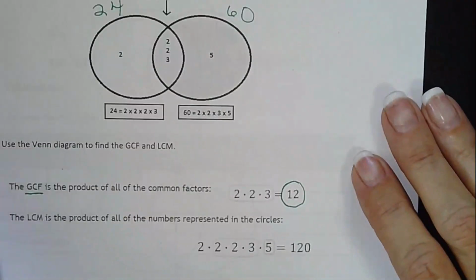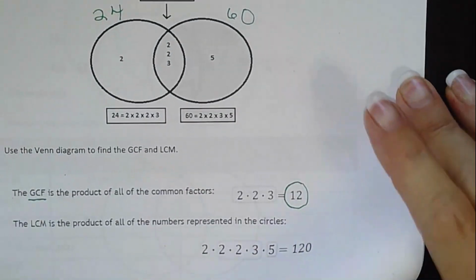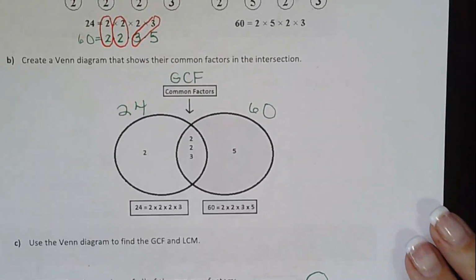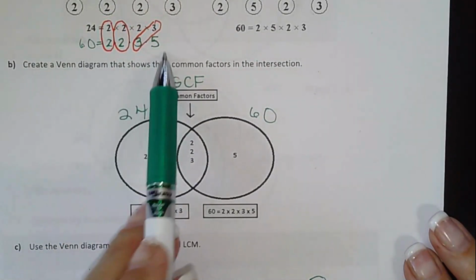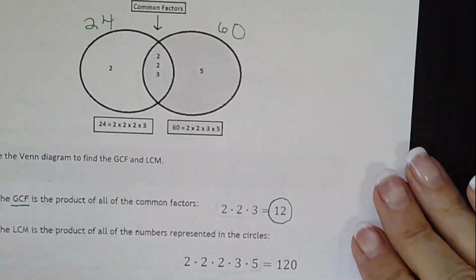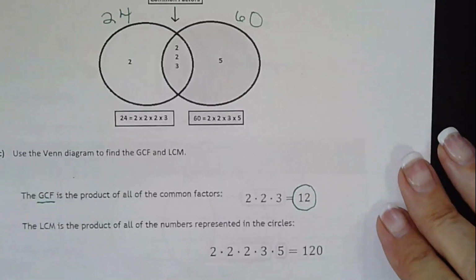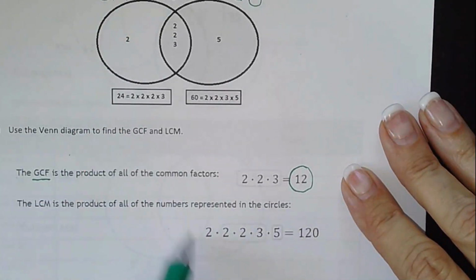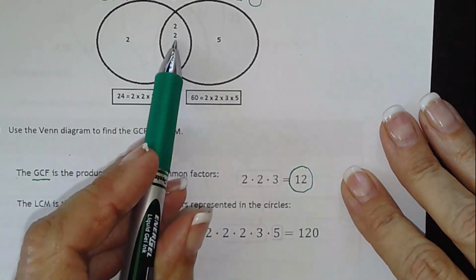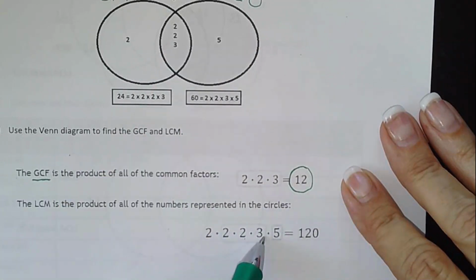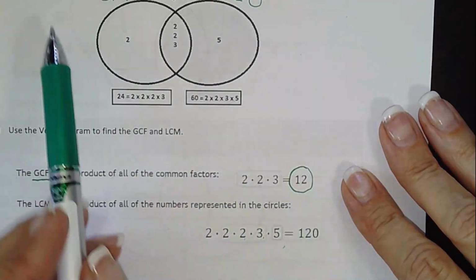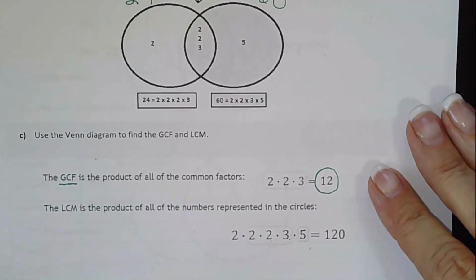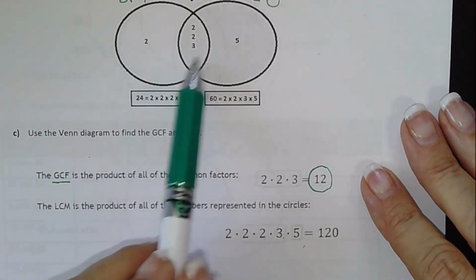And for the LCM, you write every number you see. And this is another spot where students mess up. They write every number they see up here. No, you write every number you see in the circles. So I see a 2, a 2, a 2, a 3, and a 5. So I just go left to right and write every number I see. So 3 2s, a 3, and a 5.